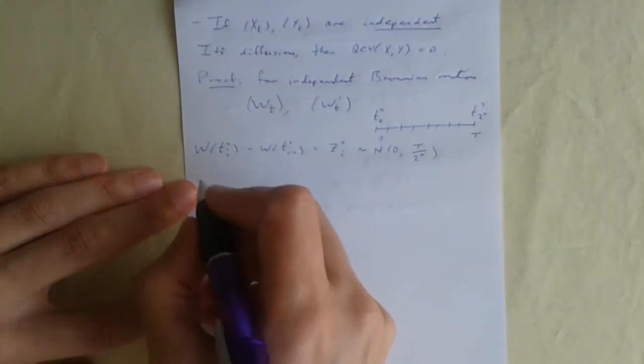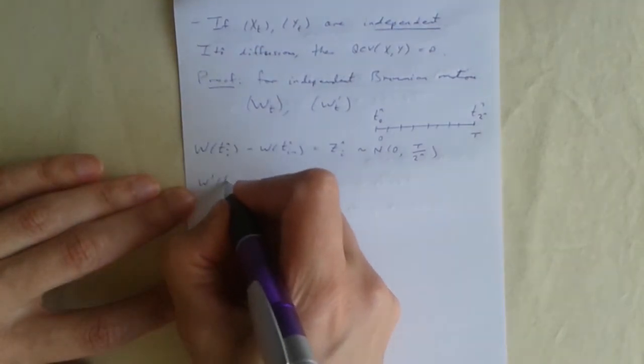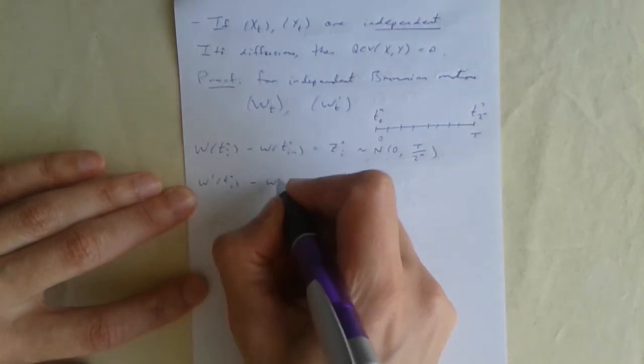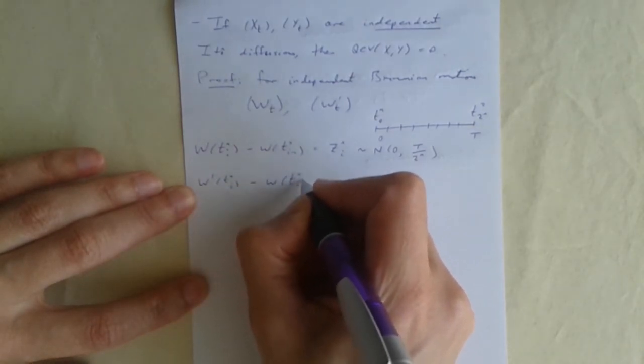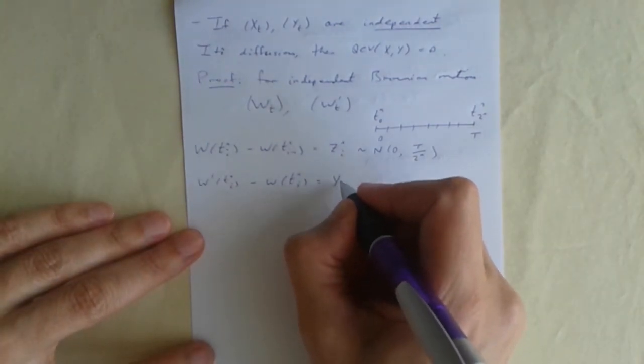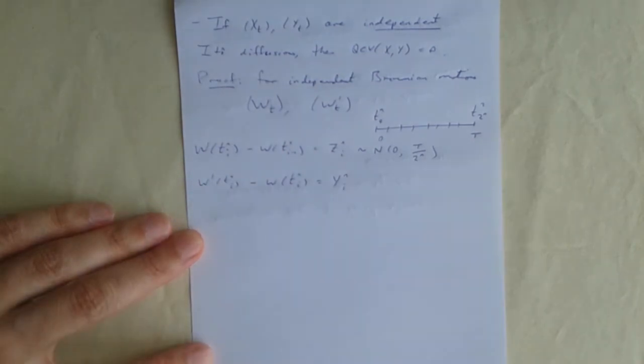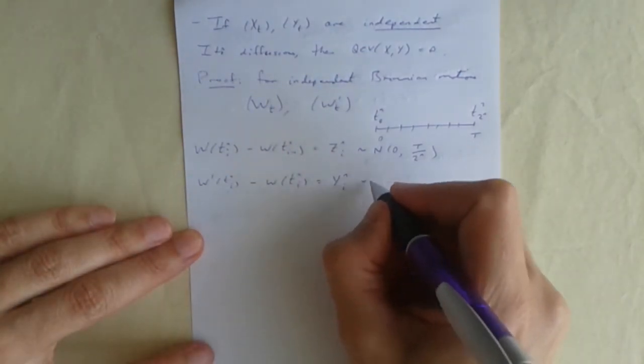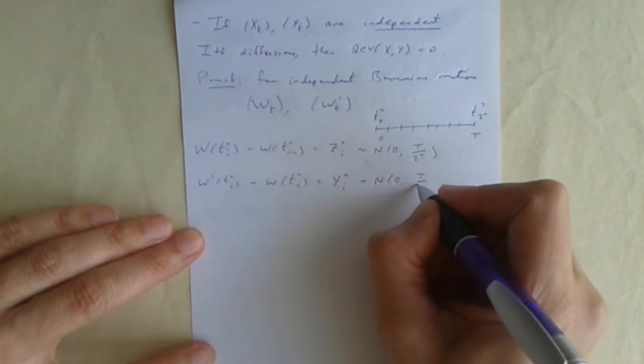And we've got the same for the other one, for W prime, except that, of course, it's not exactly the same. These are different random variables. Let's call these ones Y_i^n. And they also have this distribution.